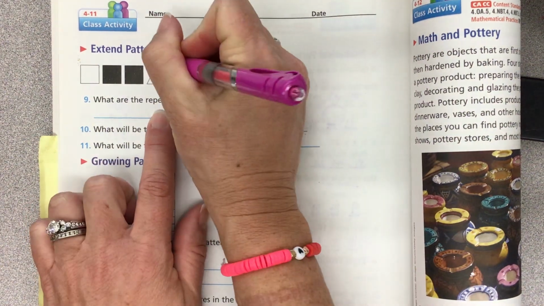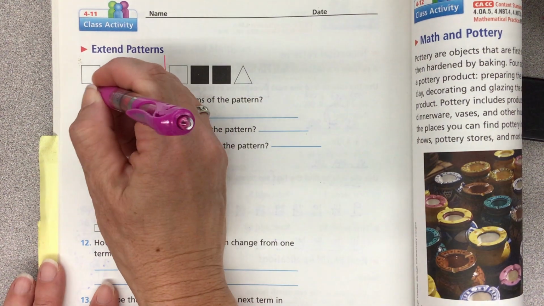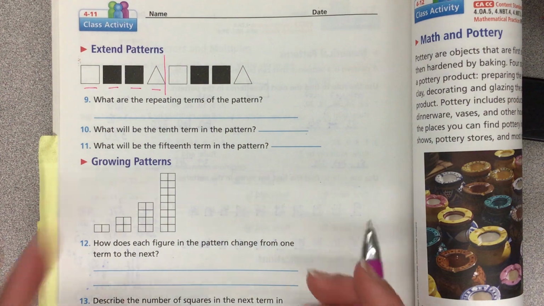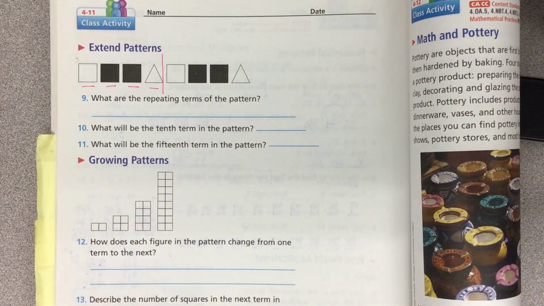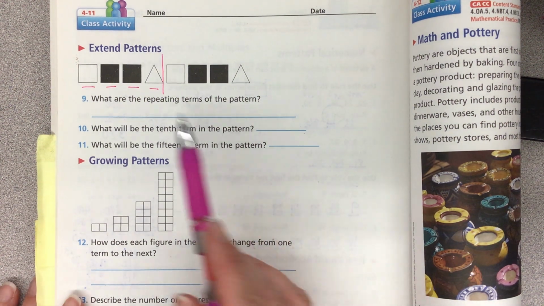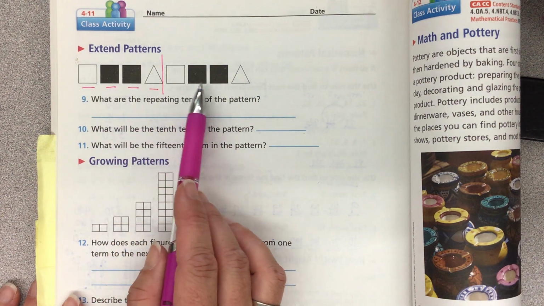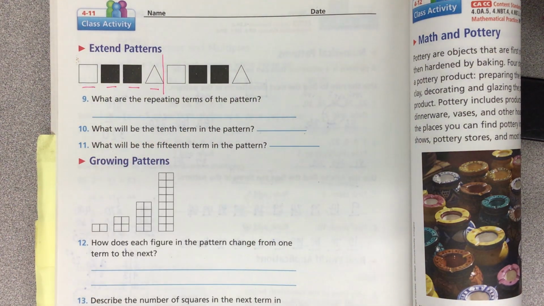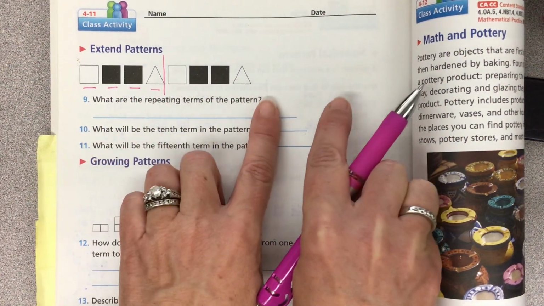The end of the first triangle. So this is almost like we've got 1, 2, 3, 4 terms in the pattern, and then the pattern repeats. Do you see that? Yes? Yes, square, square, square, triangle, square, square, square, triangle. Yes, so the repeating terms of the pattern is this group that happens every time we go along.